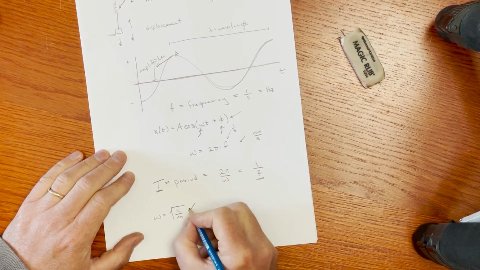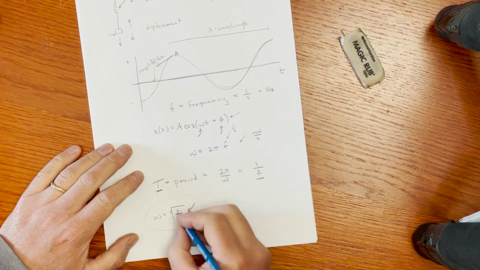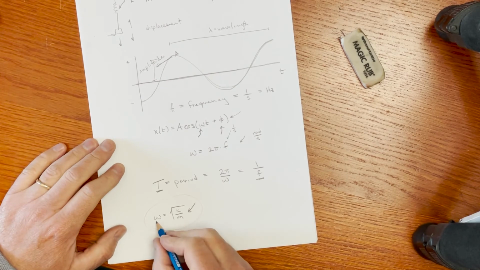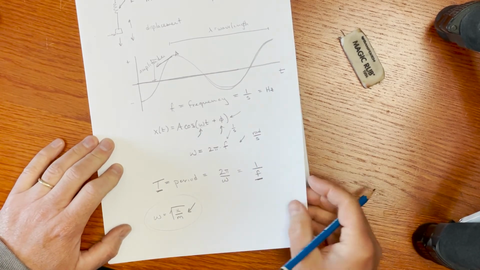So this angular frequency is related to that. So if I increase the mass, that's going to cause the angular frequency to decrease, and if I increase the strength of the spring, it's going to cause it to increase.